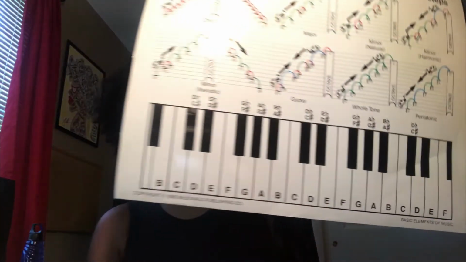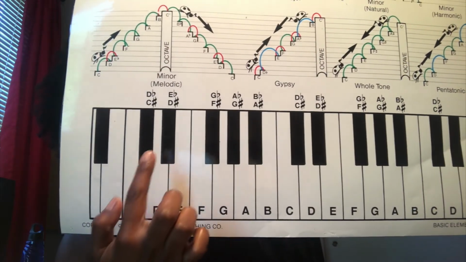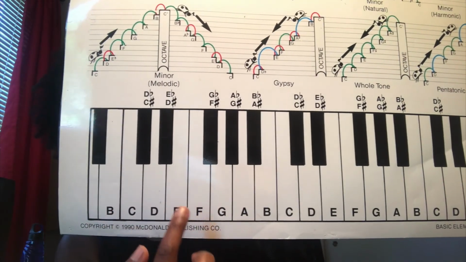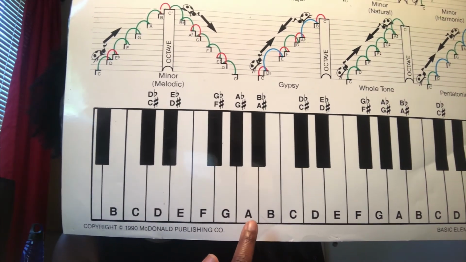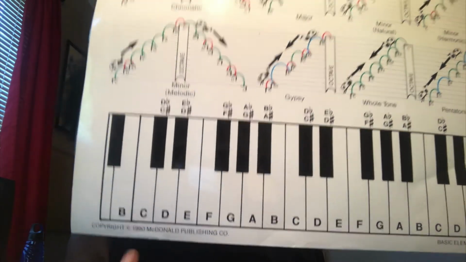Hello. Major 6th day. 9 half steps up from the root. 1, 2, 3, 4, 5, 6, 7, 8, 9. A is the major sixth of C. Okay? And we'll do the same for the other notes. Let's see what it sounds like.